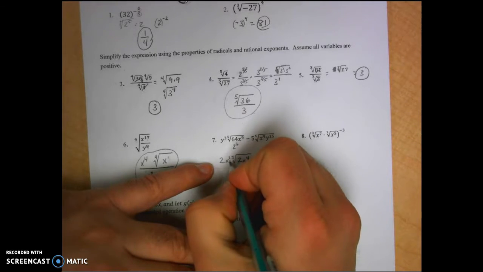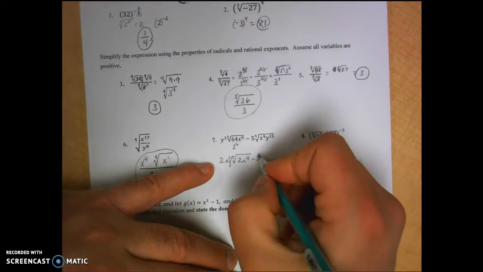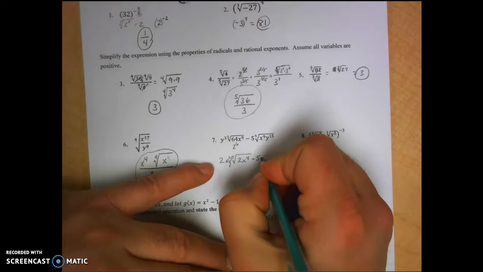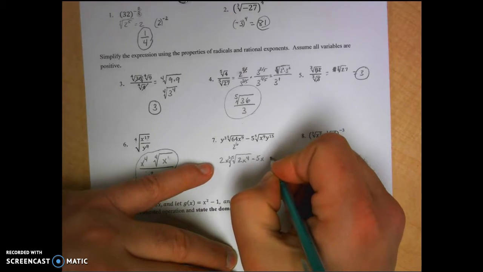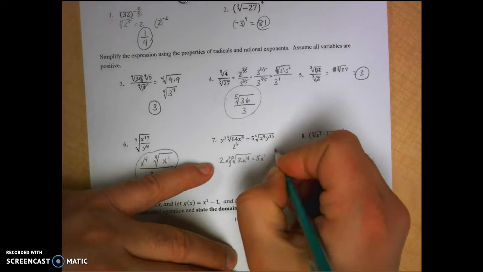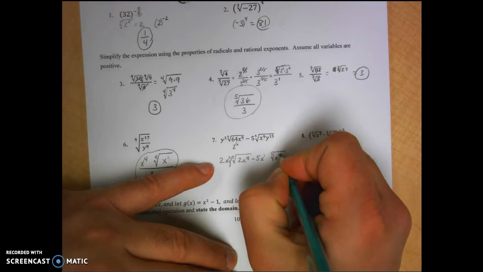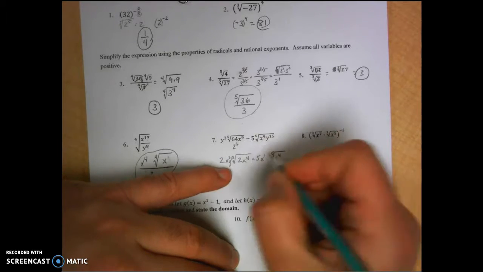Oh, I forgot to write the y to the third here, sorry. And how many times does the 5 go into the x? Very good. So it goes in once, and we have 4 left over. So we'll have x to the first. In the radical remaining, we'll have 4 of the x's. Notice they're matching up nicely.